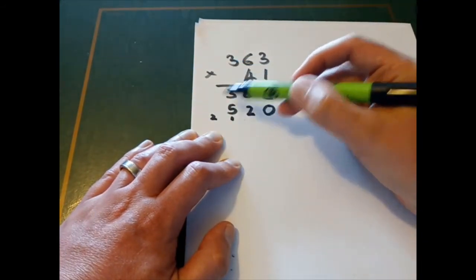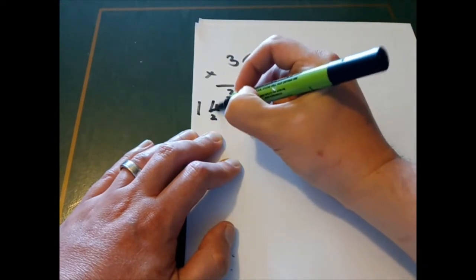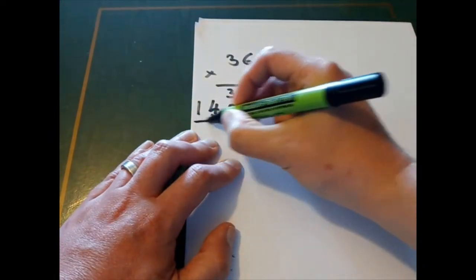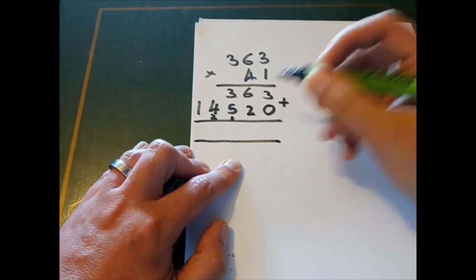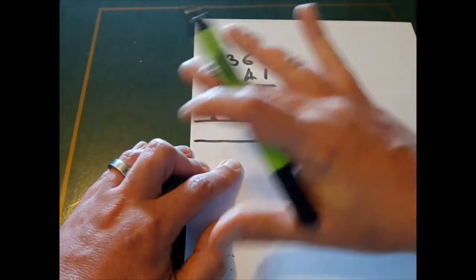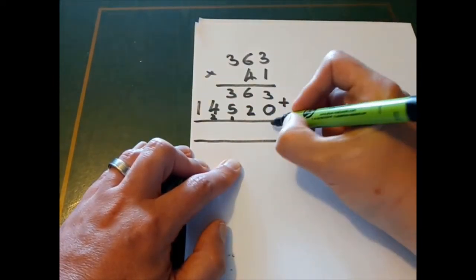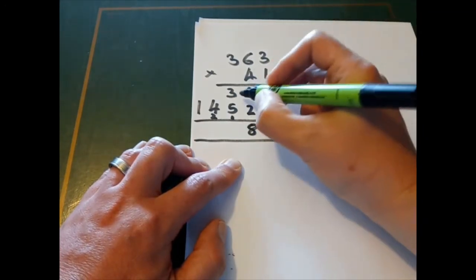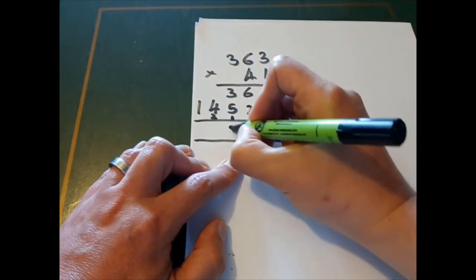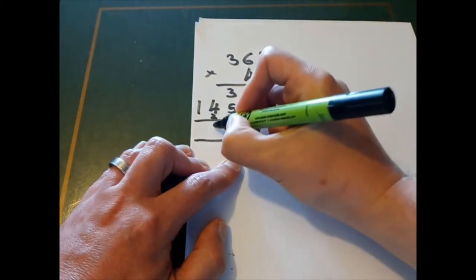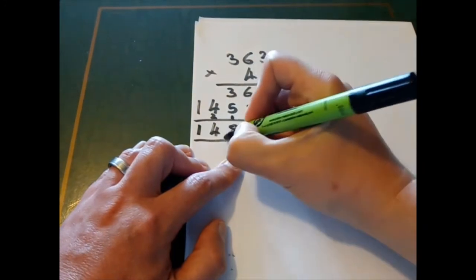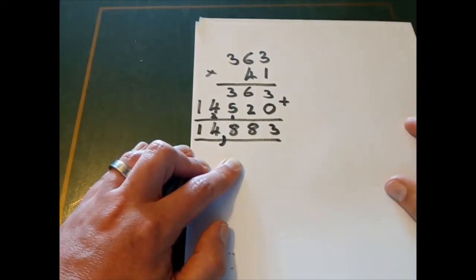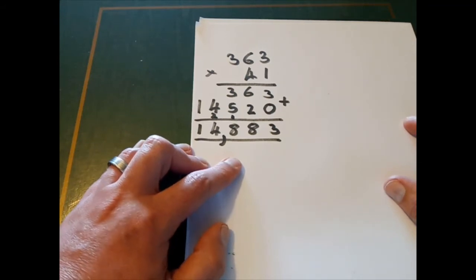3 times 4 is 12, plus the 2 gives us 14. Again, we're going to total, ignoring the little carrying numbers. They are done. Total up: 3 plus 0 is 3, 6 plus 2 is 8, 5, 6, 7, 8. Get all the 8s this time. And 4 plus 0 and 1 plus 0, giving us 14,883.